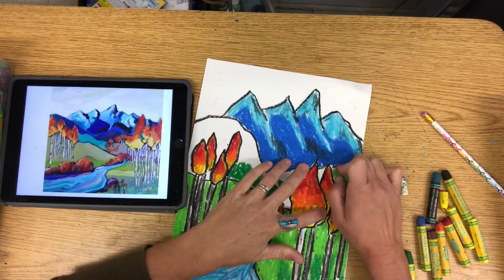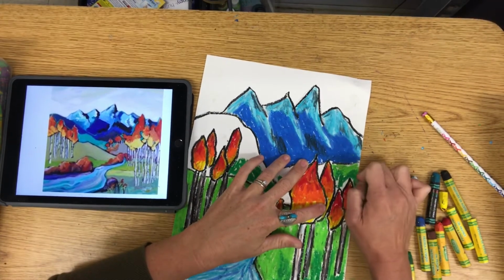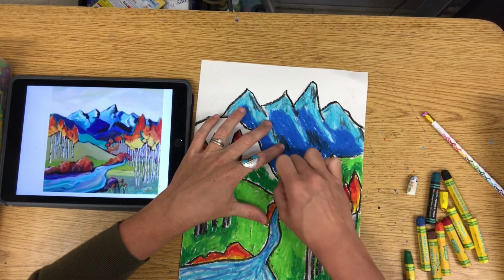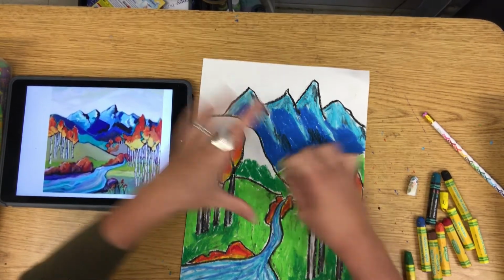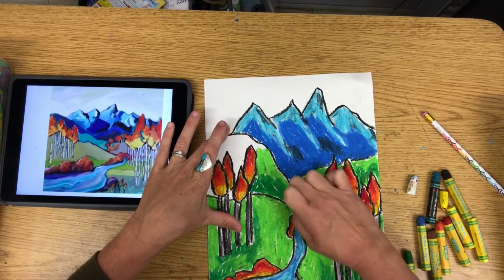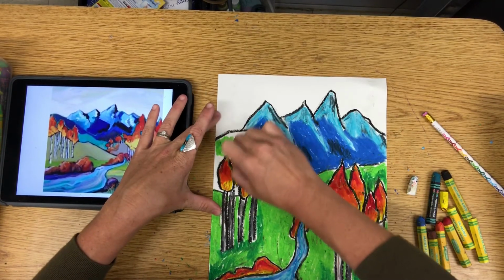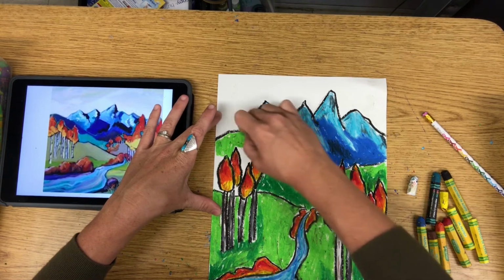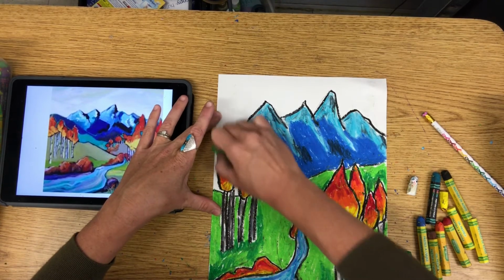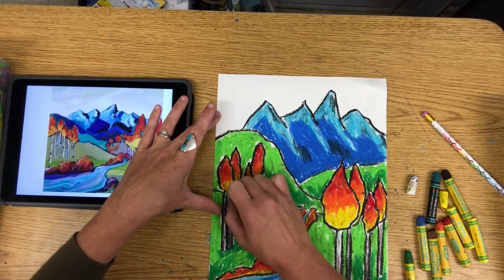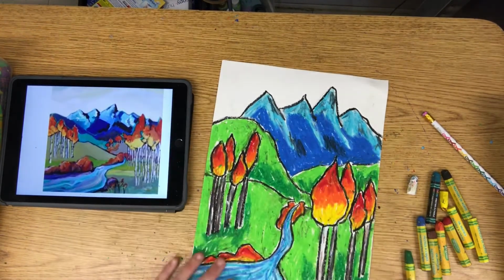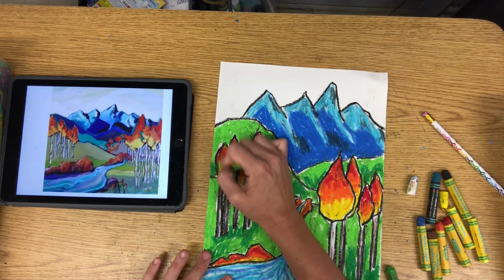Almost finished. I'm gonna put a little bit of dark here. There we go.